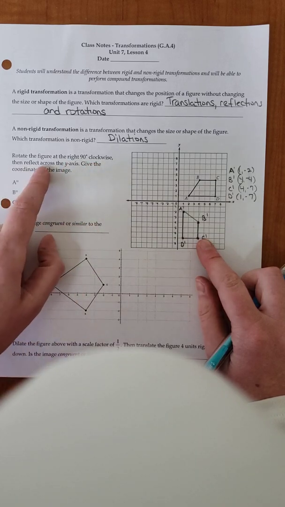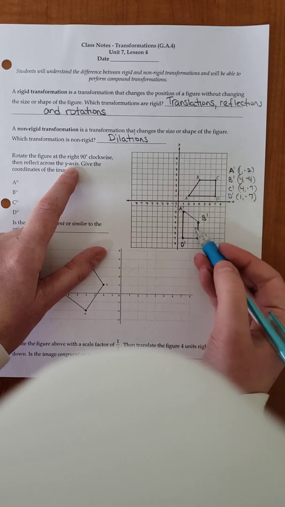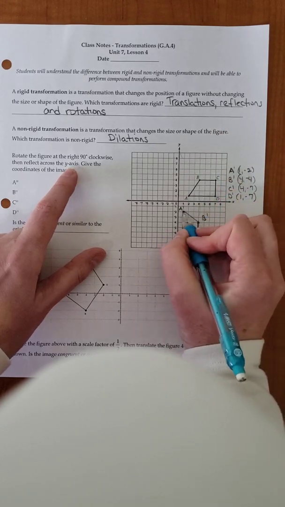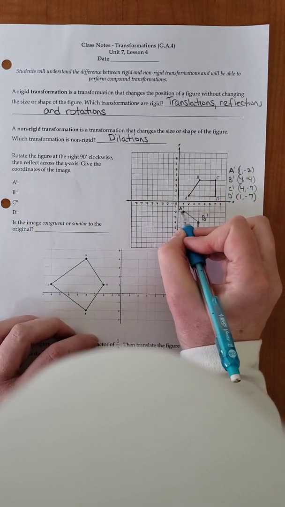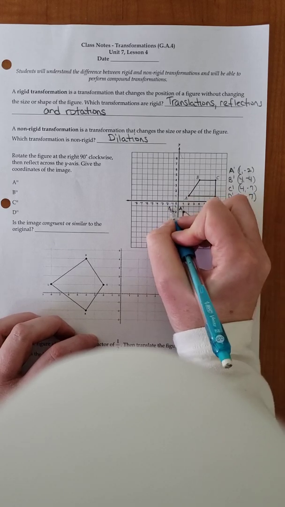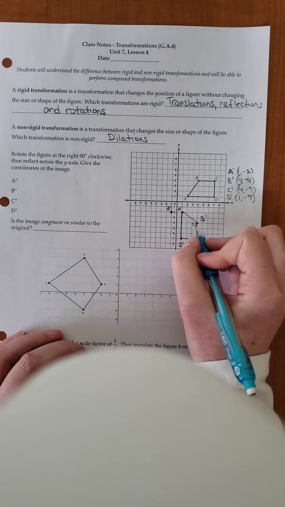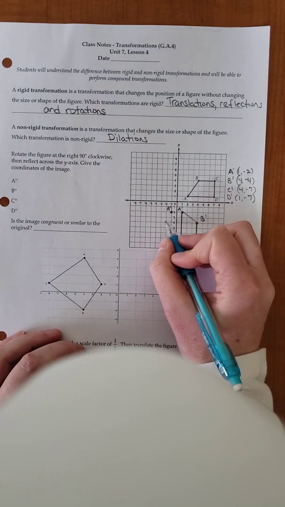Then it says reflect across the y-axis. Well, here's your y-axis. So we're just going to reflect this over here. So A prime is 1 away here. So it's nice when it's in the coordinate plane like this because then I can just count. So 1, 2, 3, 4.